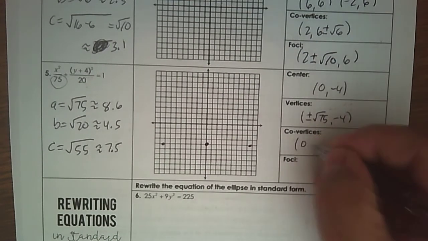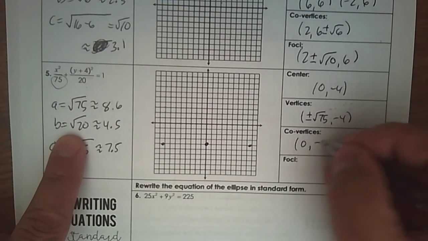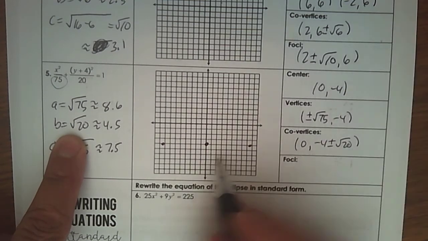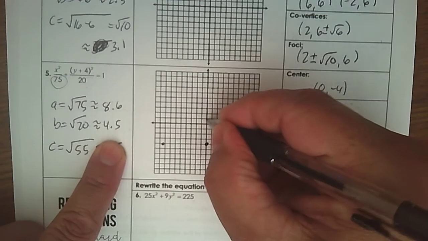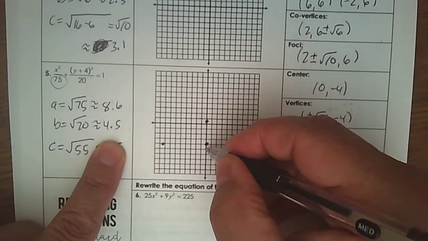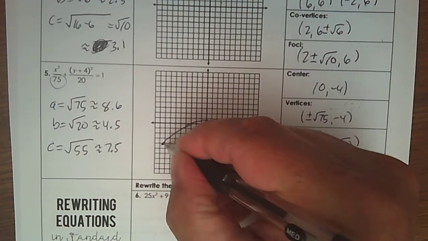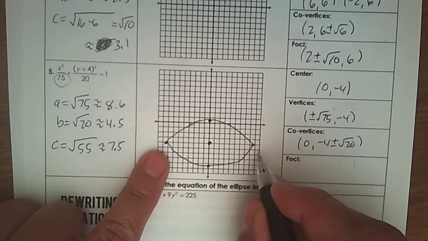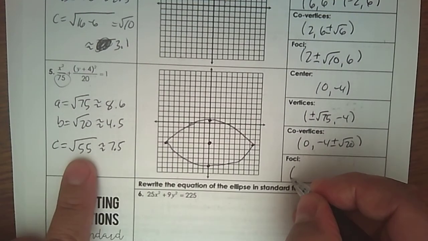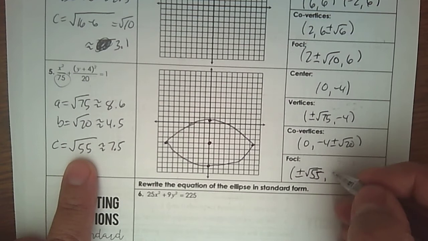For my minor axis, or minor vertices, I take -4, and I'm going to add and subtract root 20. So from the center, I'm going to go up 4.5, and I'm going to go down 4.5. So now I have all my vertices, so I'm going to connect the vertices together and make my ellipse. My foci are along the horizontal. So I take the horizontal and I add and subtract root 55. So it's root 55 added and subtracted to the horizontal, which is (0, -4).